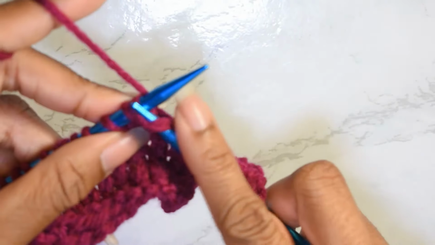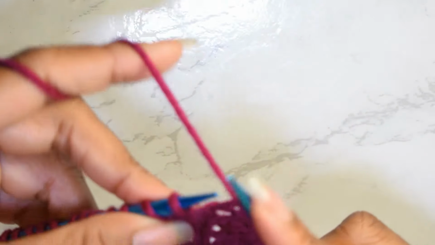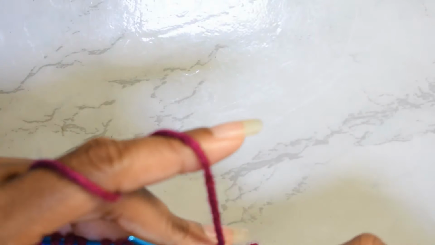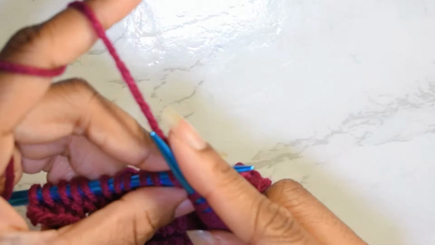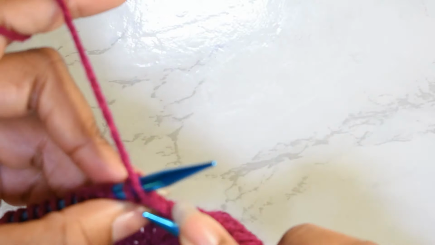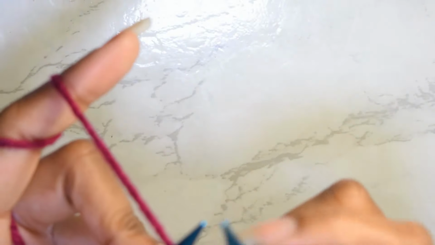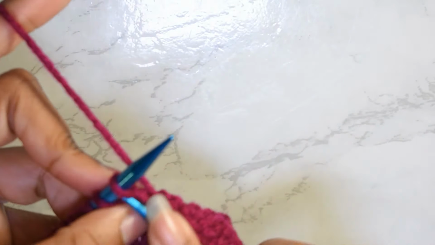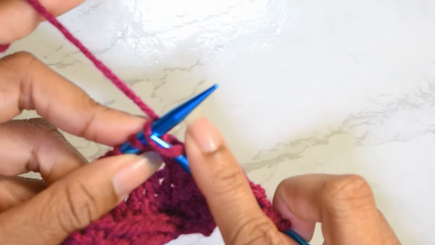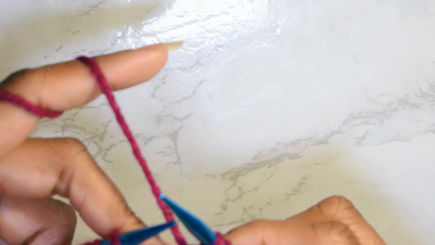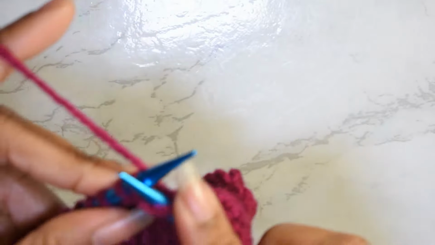This is my least favorite method of increase because it is so fidgety and when you can just go into the bar, you know? We're not purling, we're knitting. So I'm going to knit. I knitted two. Now I'm going to knit again.